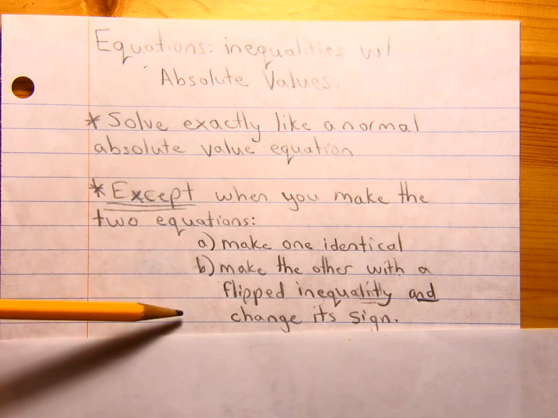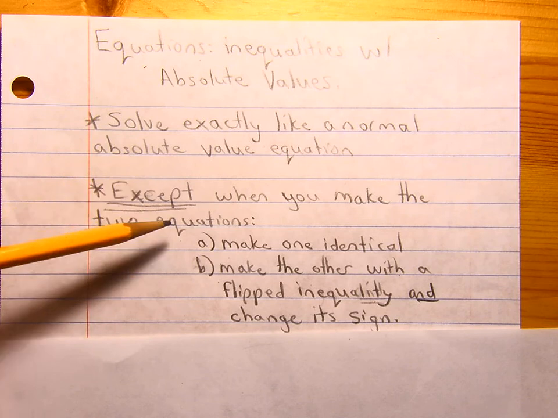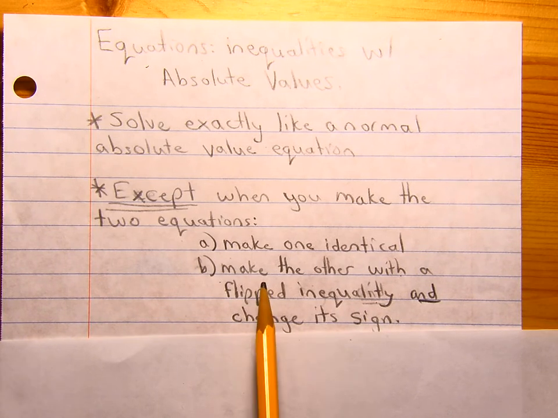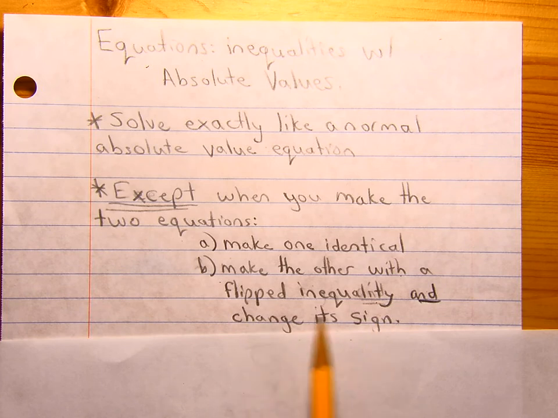So traditionally, when you have your absolute values, you set it equal to both the positive and negative version of your answer. This one is going to do that, making a positive or negative version of your answer depending on what it is, but the essential part is that you flip the inequality sign.